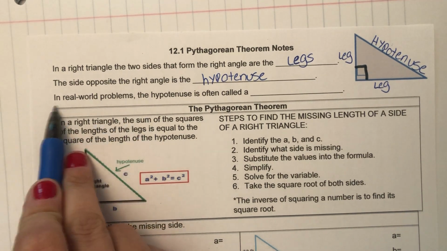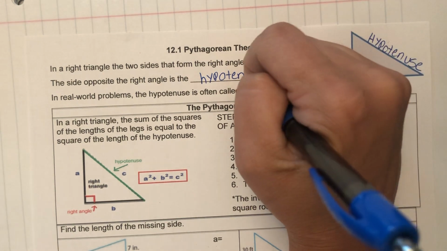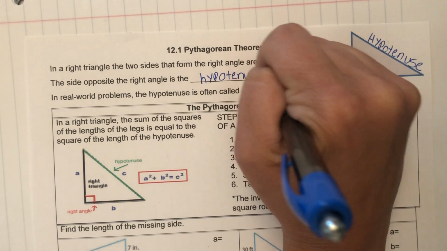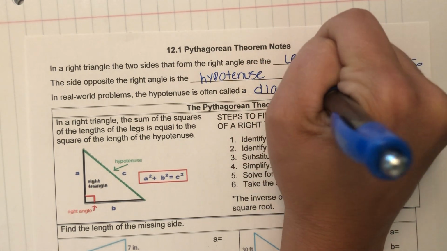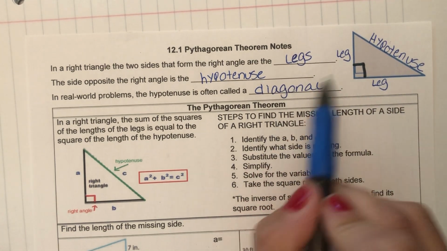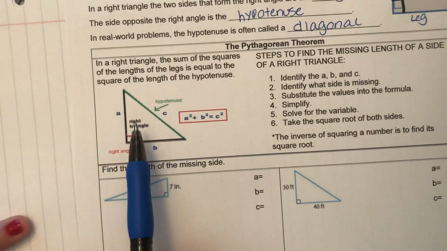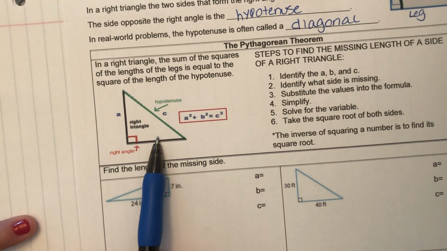In real world problems, the hypotenuse is often called a diagonal. So it's a diagonal line. If you read the word diagonal, you know that they're talking about the hypotenuse. So this is just another visual of what we just went over.